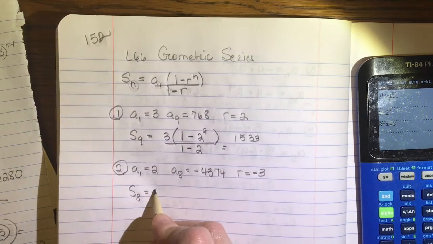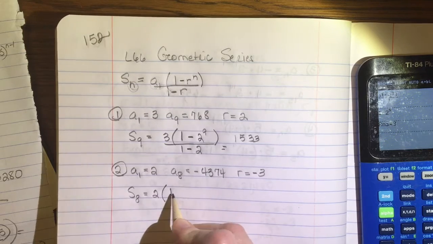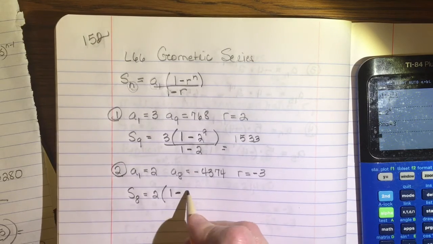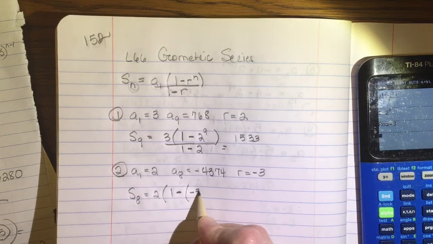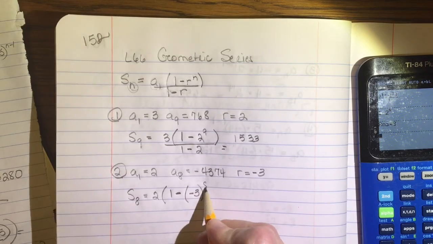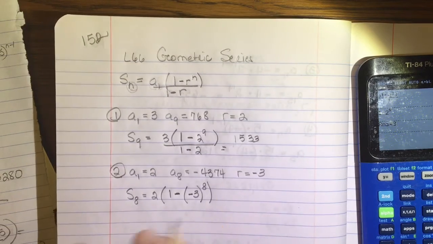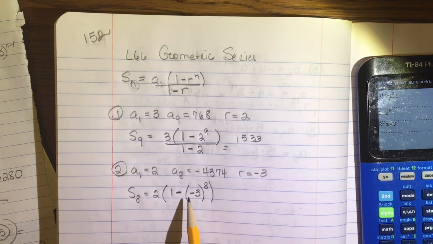A sub 1, your first term, which is 2, times 1 minus, now watch what I'm going to have to do, negative 3 raised to the 8. A lot of people want to go ahead and say, oh, negative times negative. No, you remember order of operations. You have to do that exponent first, and then we'll discuss what happens with those signs. But you've got to set it up like this.